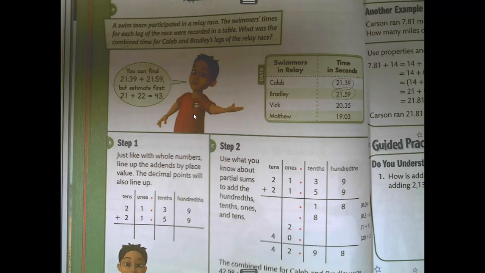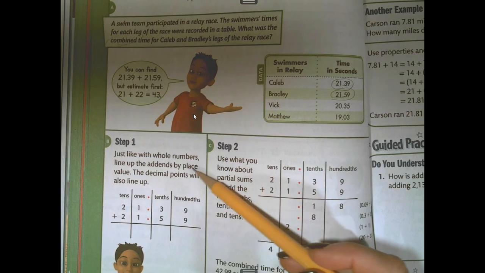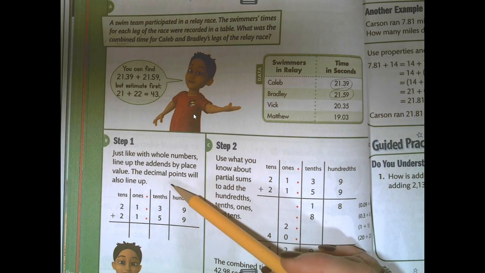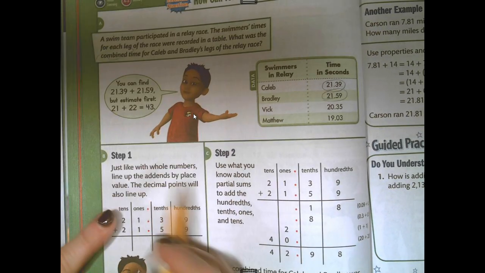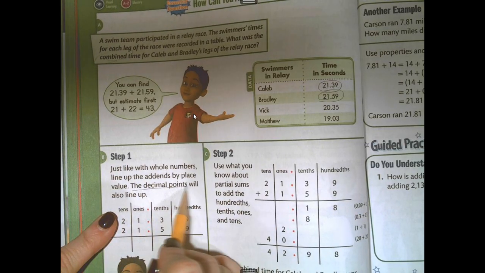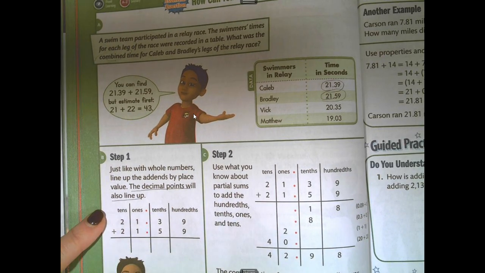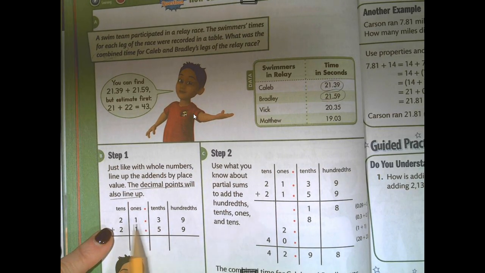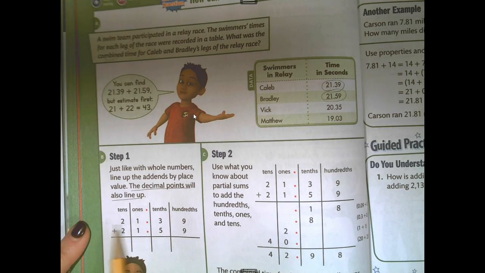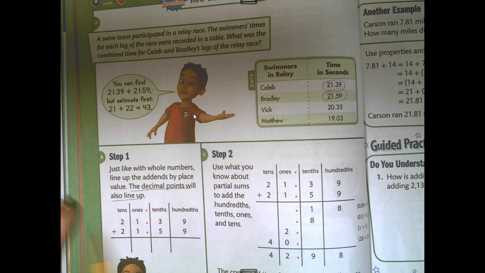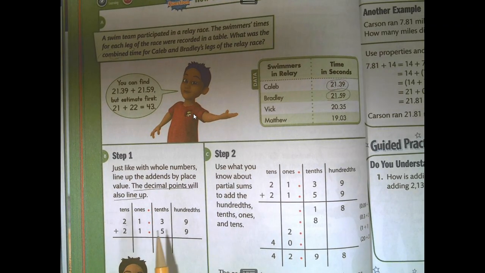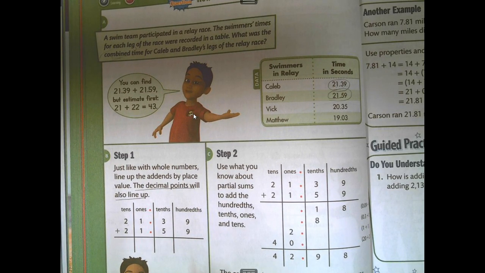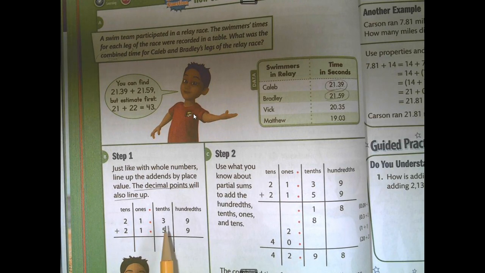Just like with whole numbers, we're going to add the addends by place value. Very important right here: the decimal points will also line up. So when you have those decimal points aligned, you naturally add up the ones, the tens, and your whole numbers as they get larger, moving to the left. And you would naturally align your decimal place values, your tenths, hundredths, thousandths, and so on.